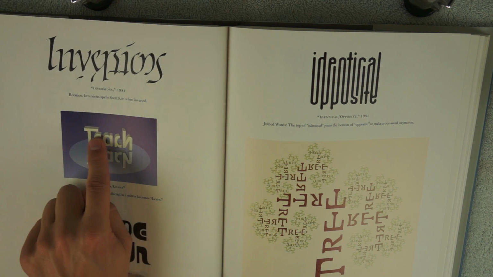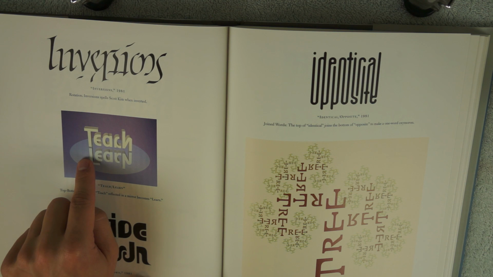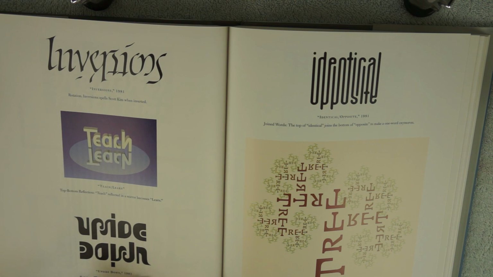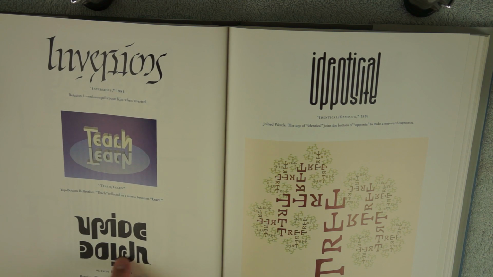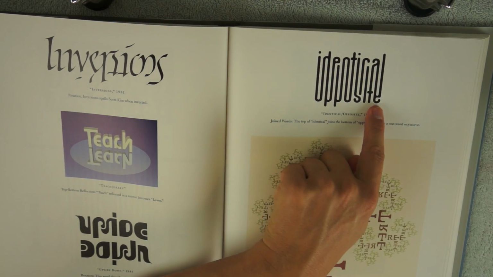Here's the word teach, reflected to spell the word learn. Same thing with upside and down. Identical becomes opposite.